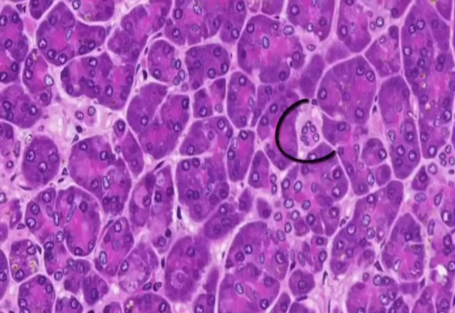Here is an intercalated duct. As an intralobular pancreatic duct, intercalated ducts are found among the acinar cells rather than being surrounded by connective tissue. The smallest of the pancreatic ducts, intercalated ducts have cuboidal epithelium.